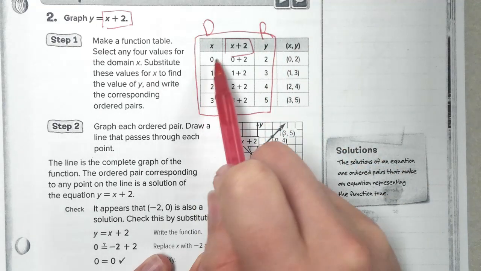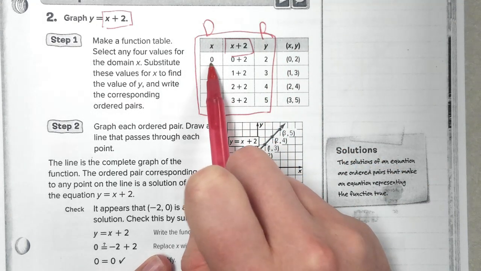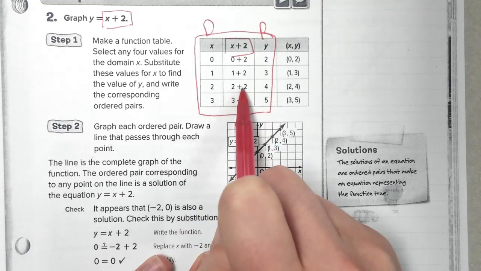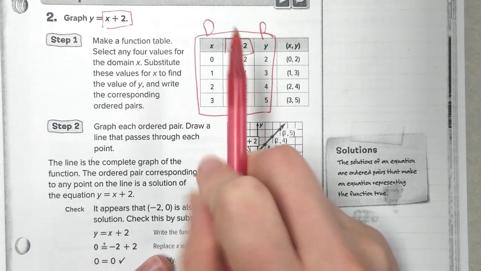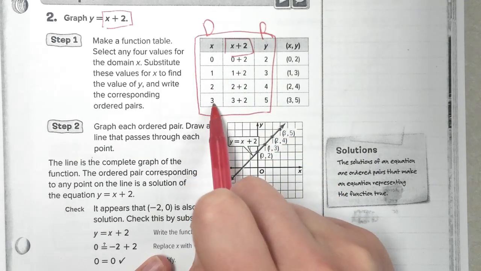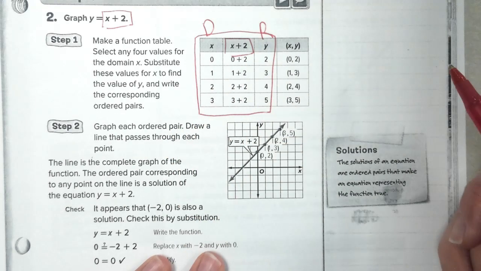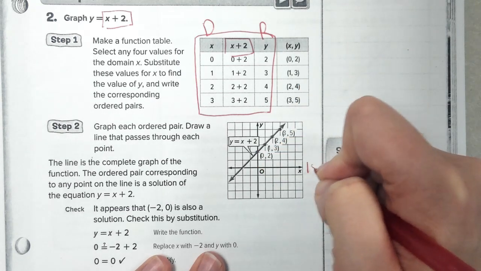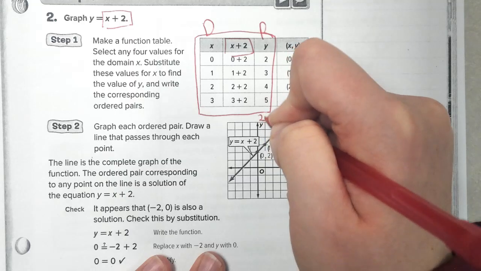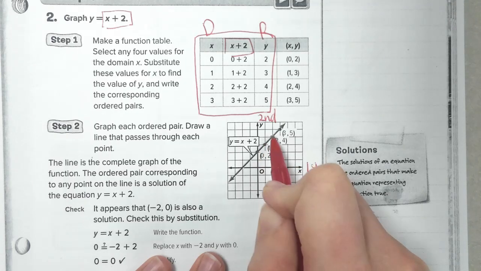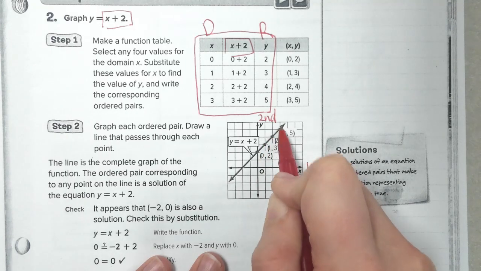So that you know when I plug x in, for 0, 0 plus 2 is 2, 1 plus 2 is 3, 2 plus 2 is 4, 3 plus 2 is 5. So my points are 0, 2, 1, 3, 2, 4, 3, 5. And then you graph them. So 0, 2, remember you always do your x-axis first, then your y-axis second. So 0 and then 2. 1, 3, 2, 4, and 3, 5.